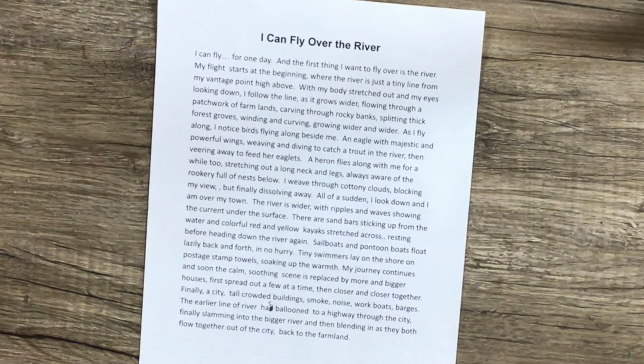The river is wider with ripples and waves showing the current under the surface. There are sandbars sticking up from the water and colorful red and yellow kayaks stretched across, resting before heading down the river again. Sailboats and pontoon boats float lazily back and forth in no hurry. Tiny swimmers lay on the shore on postage-stamped towels, soaking up the warmth. My journey continues, and soon the calm, soothing scene is replaced by more and bigger houses, first spread out a few at a time, and then closer and closer together.